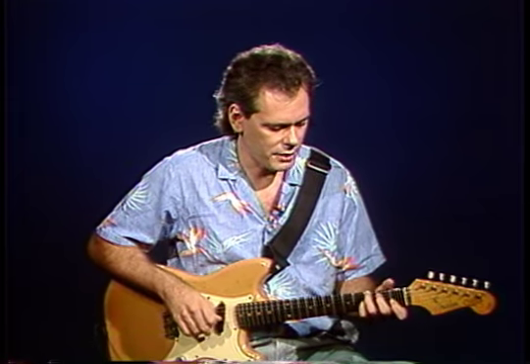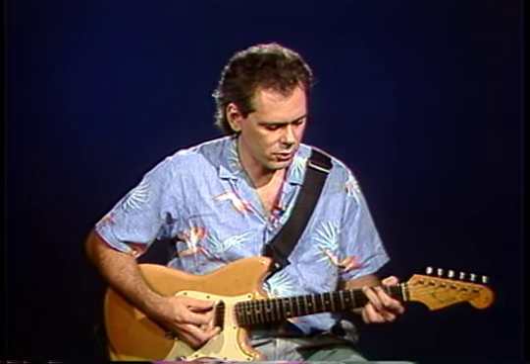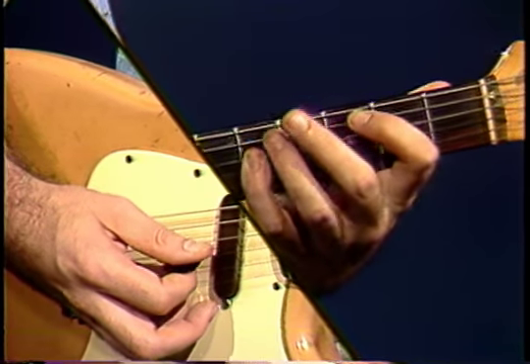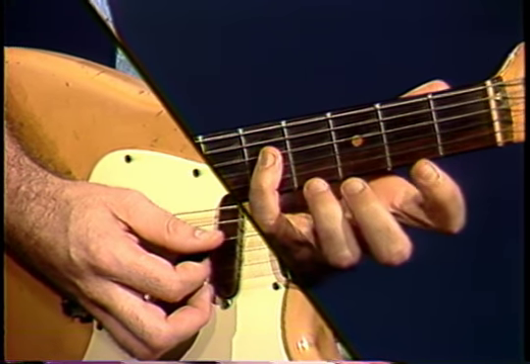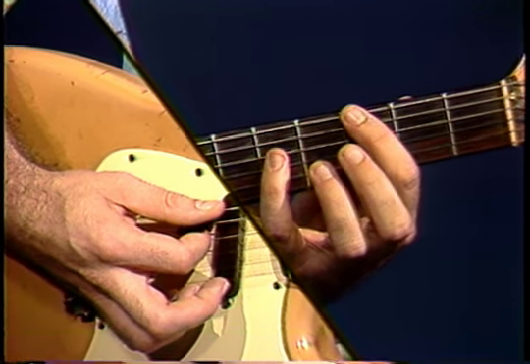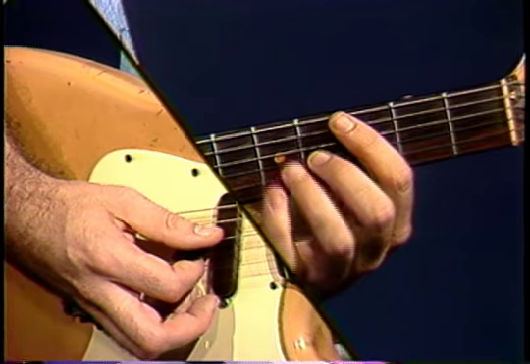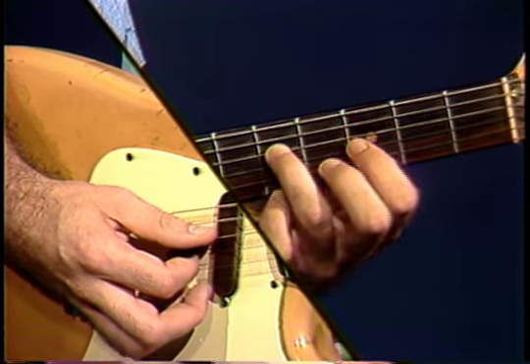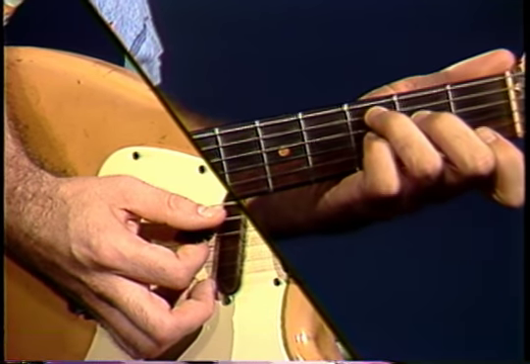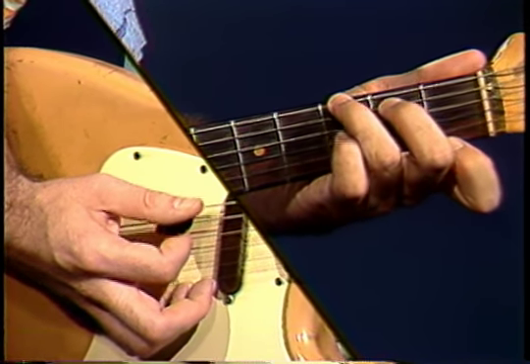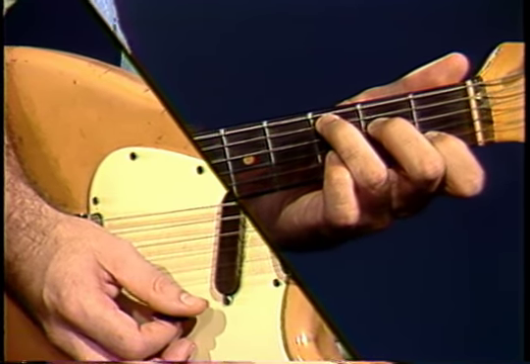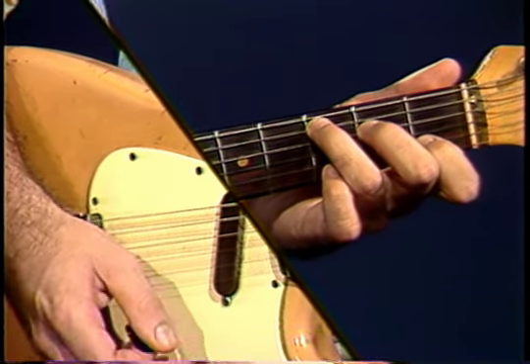But the way the dominant 7 works is you take a major chord, so you have a major third, and you flat the 7. Say we're in the key of C, playing the 5 chord, which is a G, and we go down 2 frets to make it a flat 7. So it's G, F sharp, F. And so a G7 would have an F in it. And again, that leads us back to 1. It's a very, very important chord.